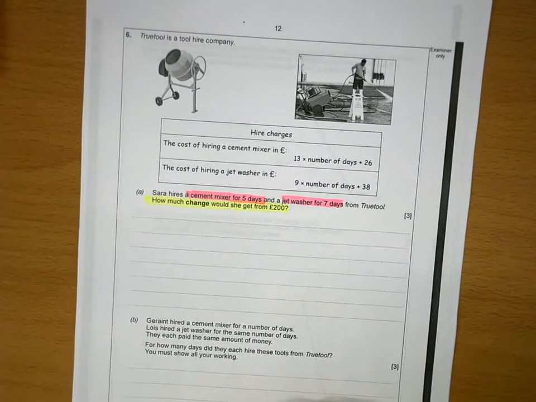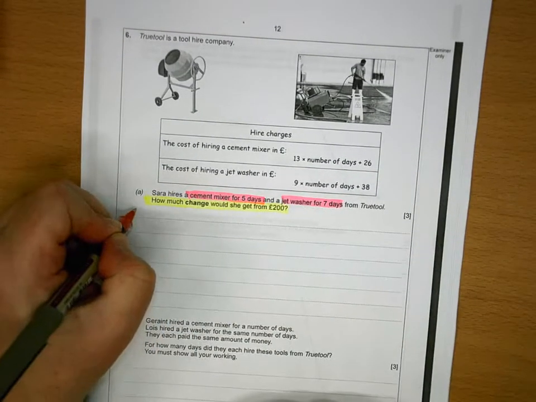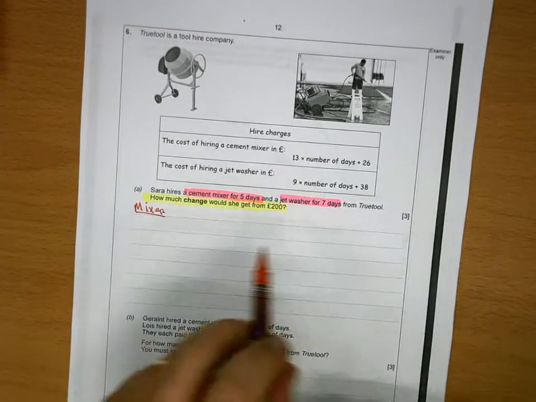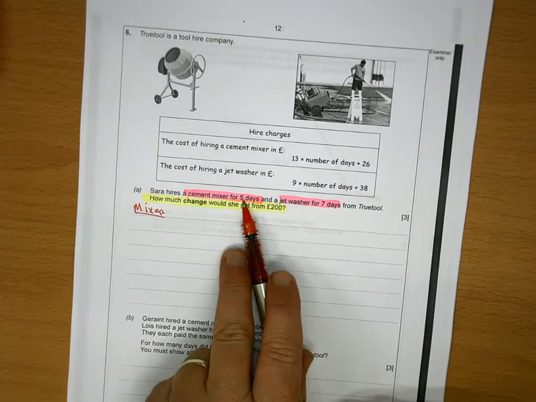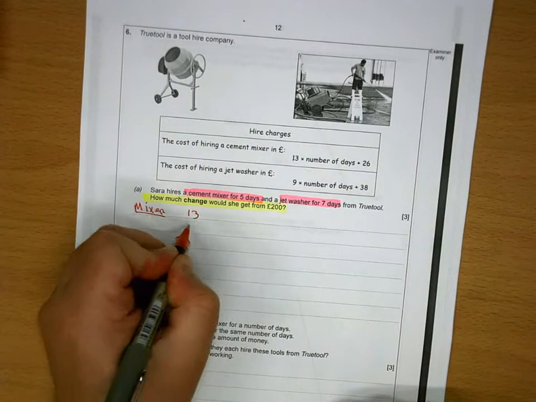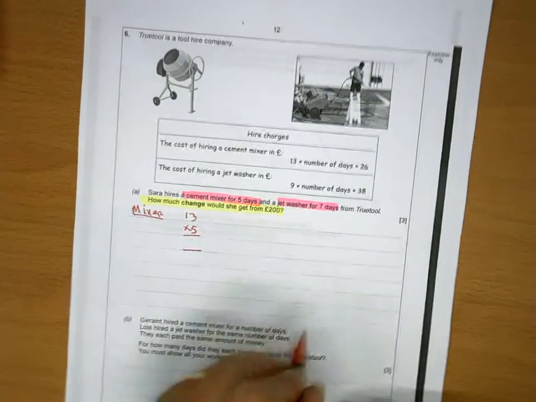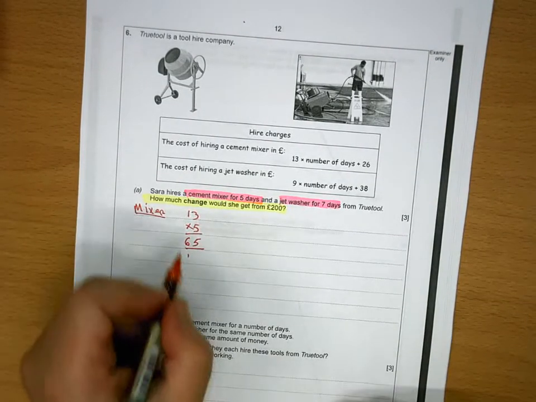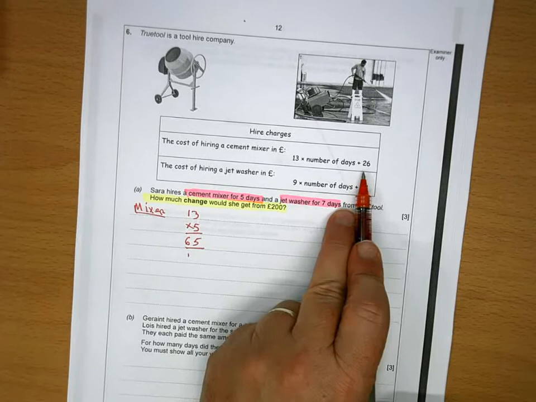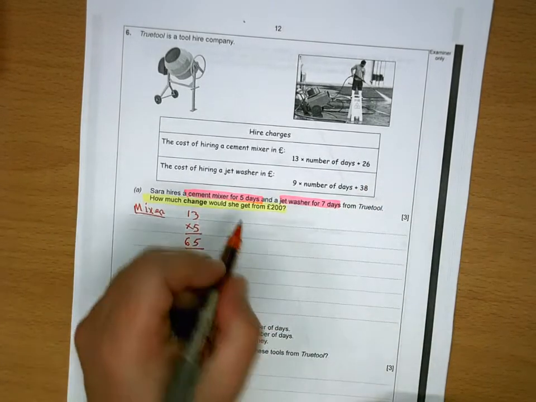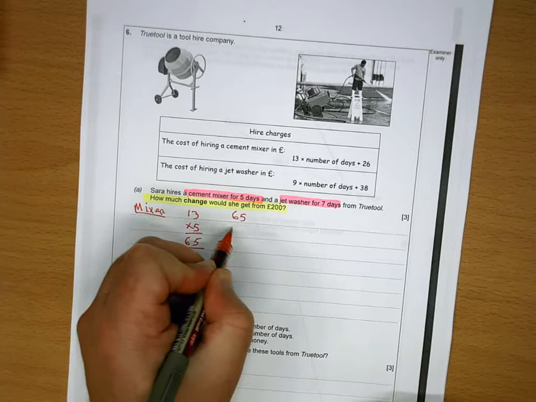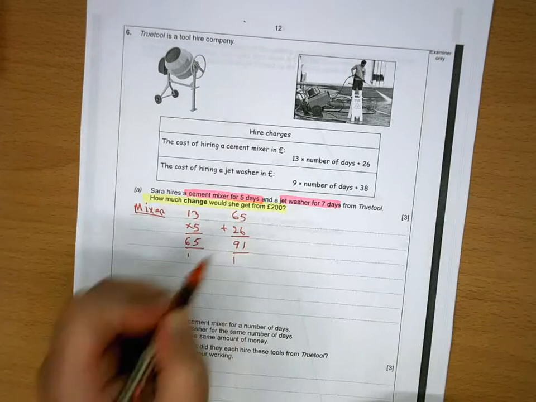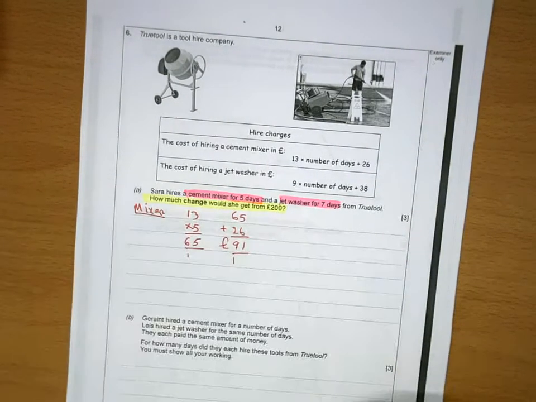So first of all, let's work out the cement mixer. So the cement mixer is 13 lots of 5. 5 threes are 15. 1 5 is 5. £65. And then we've got to add on to that a £26 charge as well. So 65 plus 26 is £91.